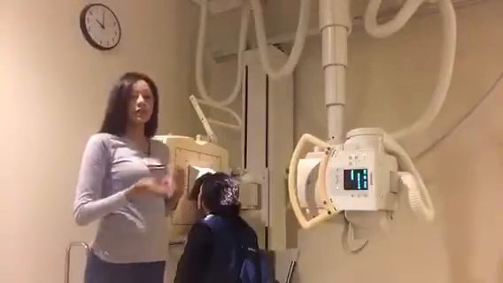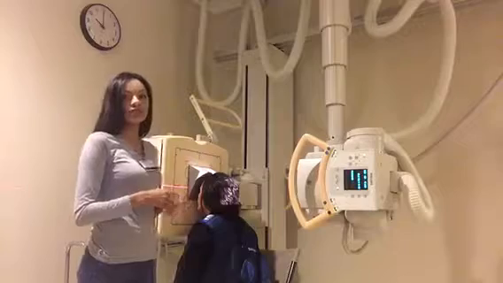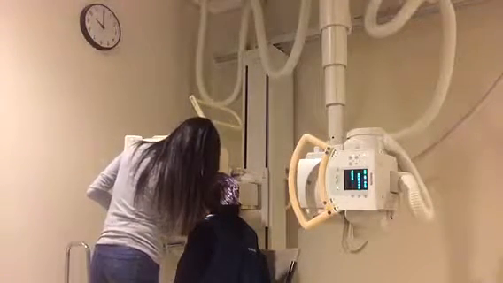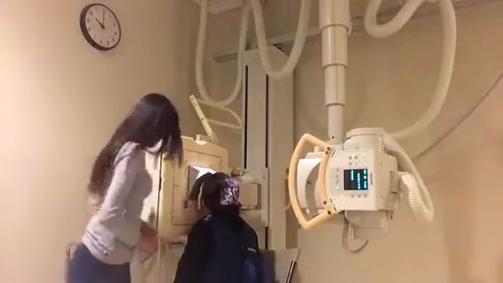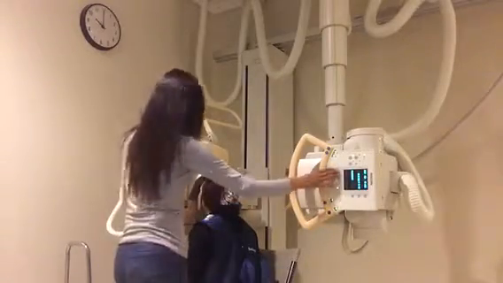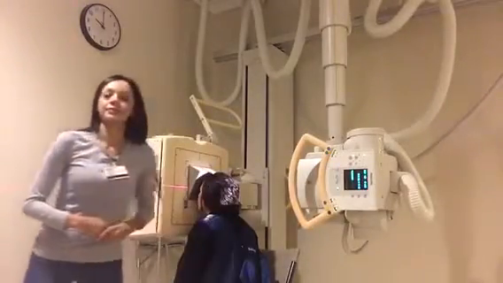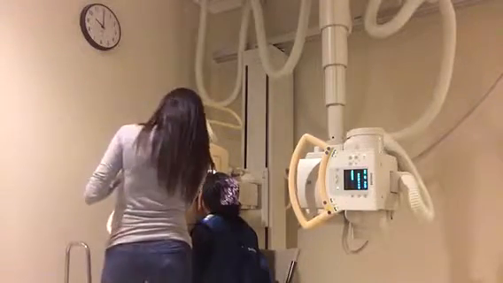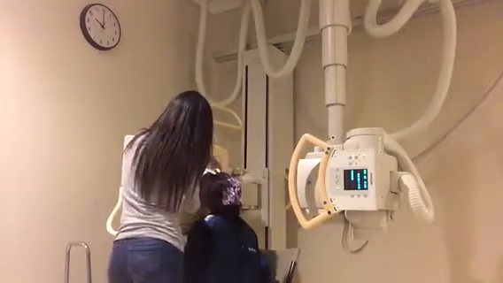So I'm going to be using my left marker indicating that it's the patient's left side. Okay. So go ahead and take a deep breath in and hold it, x-ray. Go ahead and take this.